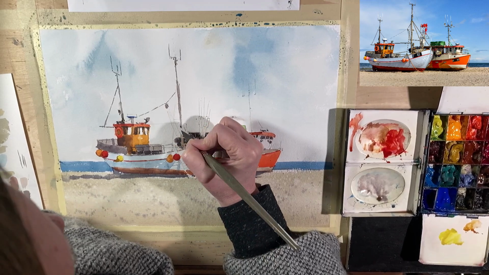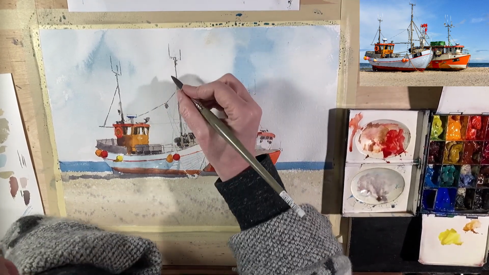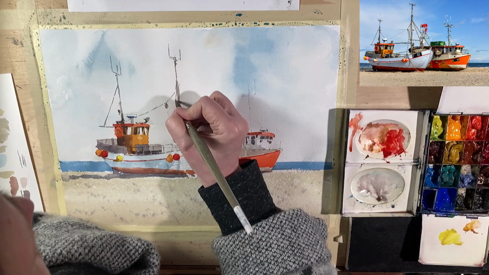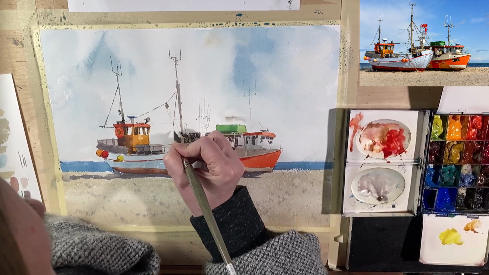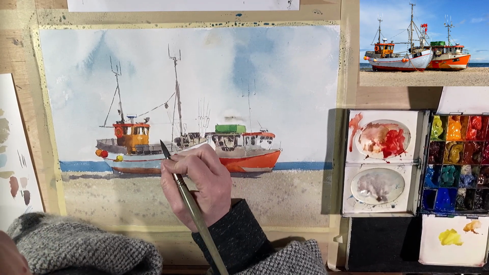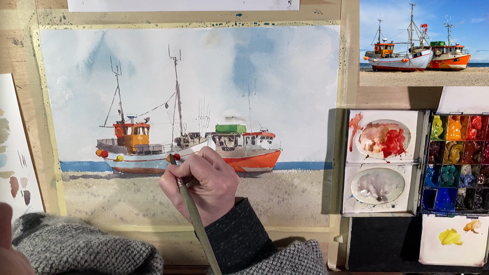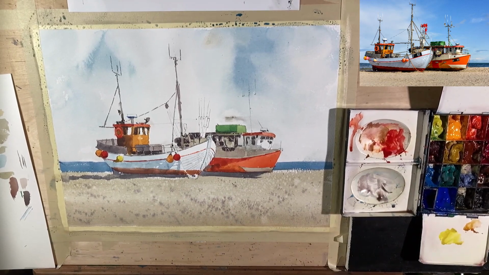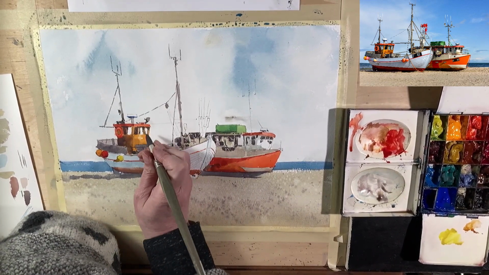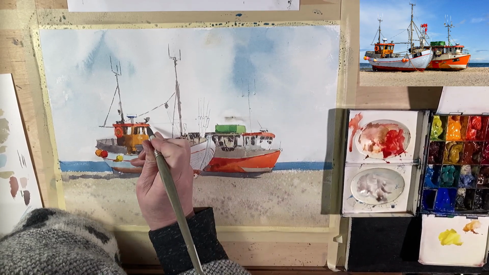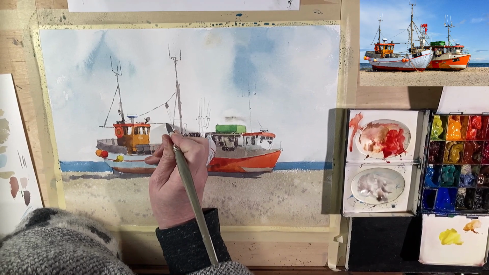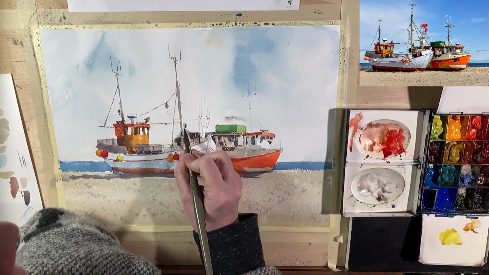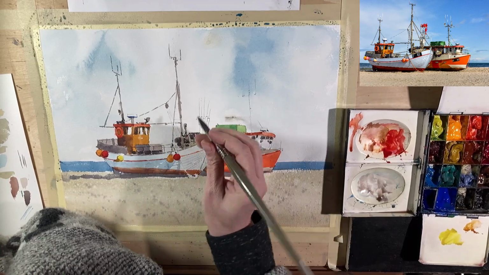Try and keep it straight. Straight-ish. Anyway, that didn't look good. I think we might get away with this because there's stuff around it. I kind of enjoy this bit, I have to say. Just going down. When I see a mast, I put it in. Short little lines. Leave some gaps. And if you can steady your hand with your little finger on the paper, that always helps.